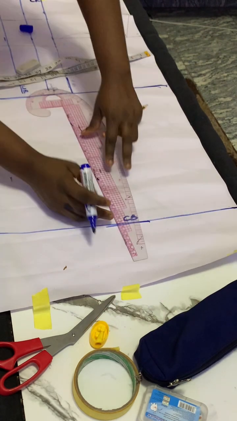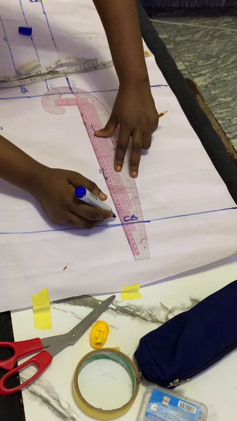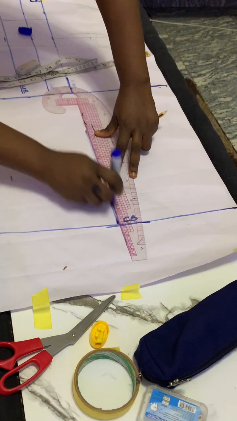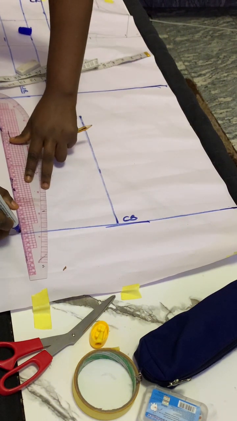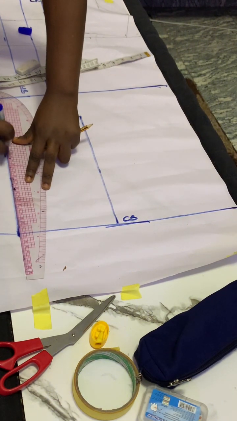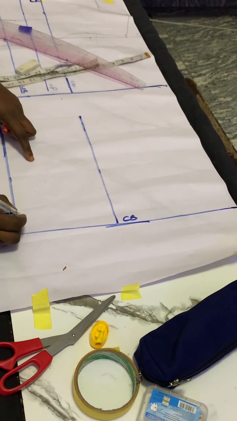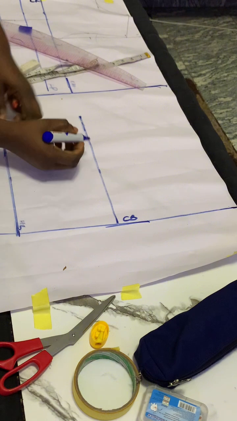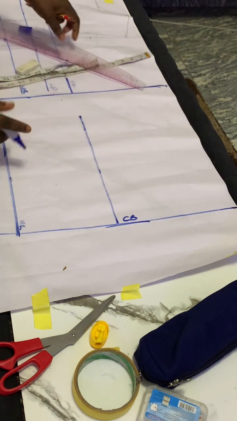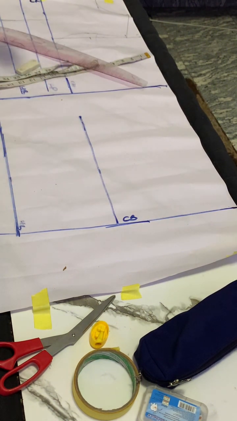Then I'll just rule out the lines. So I'll just label them. Make sure you label when trying to draft.